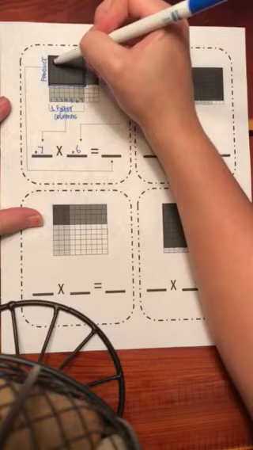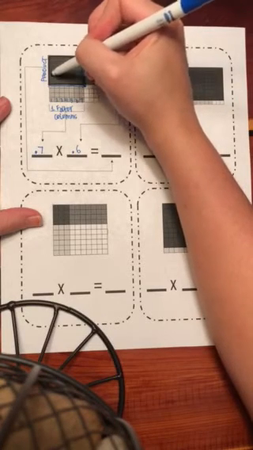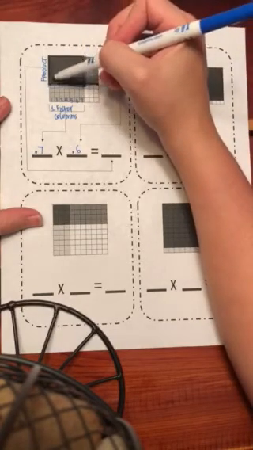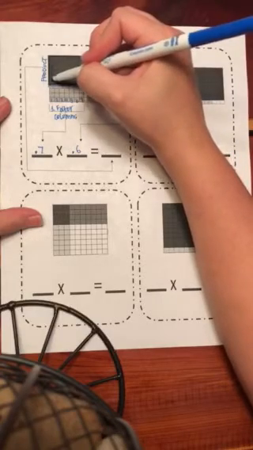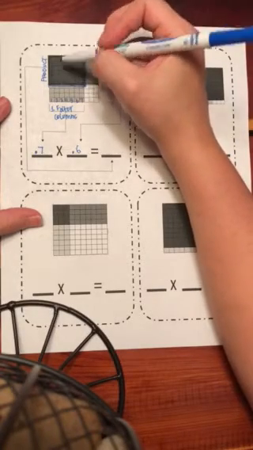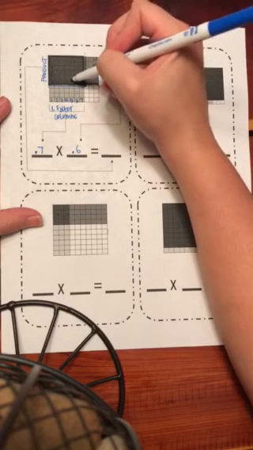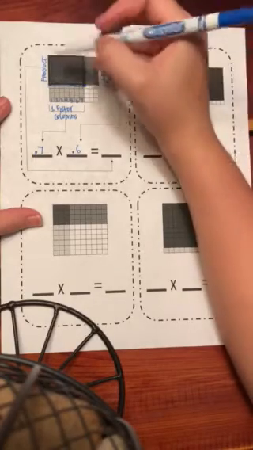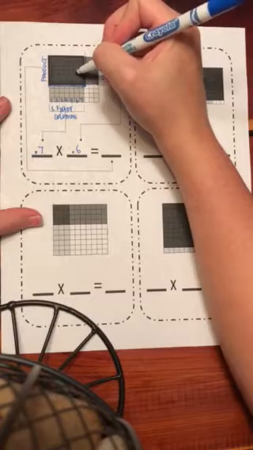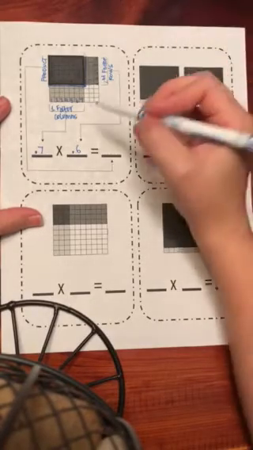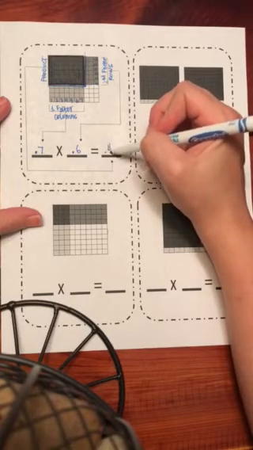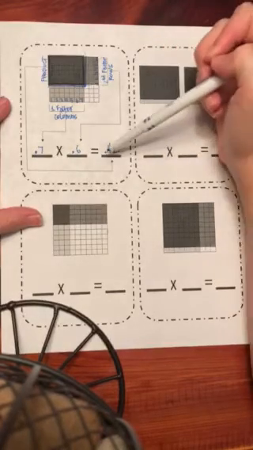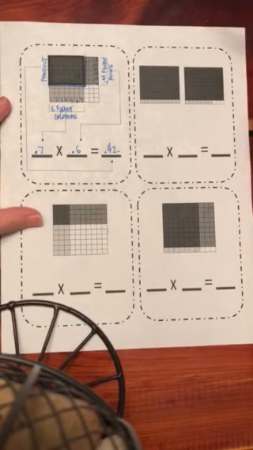And if I were to count each one of these individual boxes from 1 to the end, I would see that I have 6 rows by 7 columns. So I have an array of a 6 by 7. And when I counted all that up, or multiplied 6 times 7, I would get 42. So the product for this problem is 42 hundredths. Not 42 tenths, not 42, but 42 hundredths.